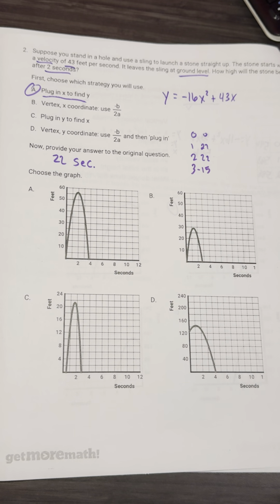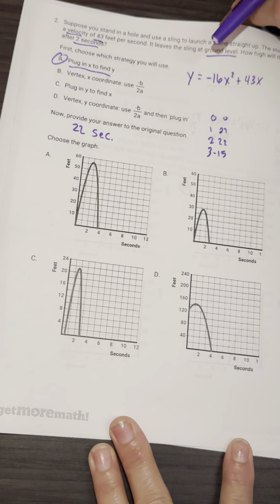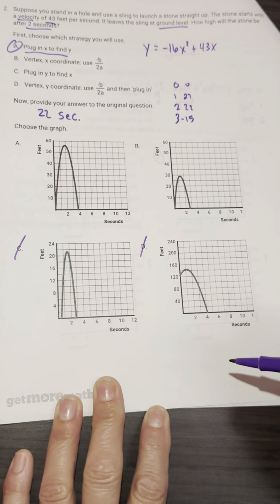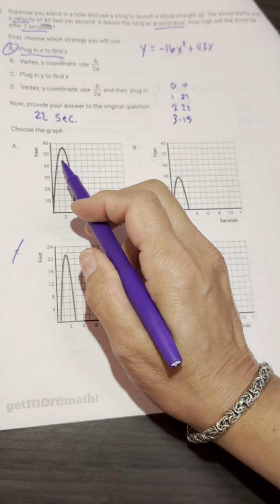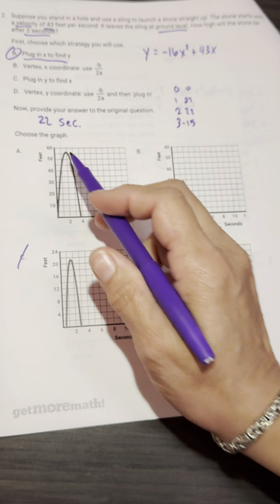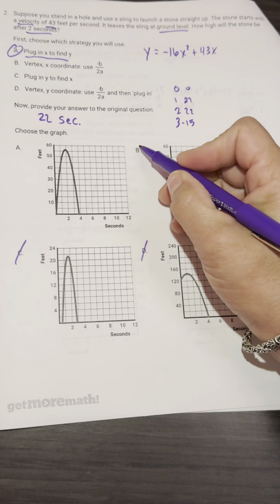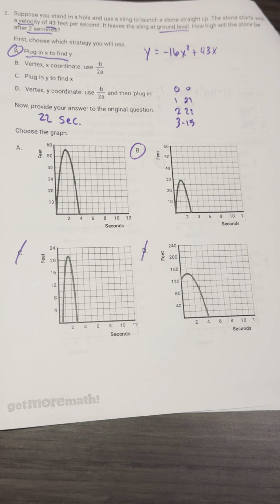So, from that, which one's my graph? Which one starts at 0, 0? Or which 2 can I omit? There we go. C and D, because they don't start at 0. Okay, and then A goes up to 50 something, and at 2 we're at 22. So A doesn't work, so our answer is B.